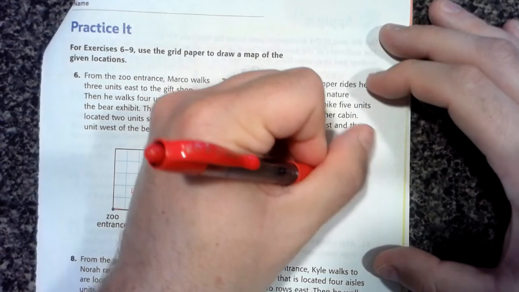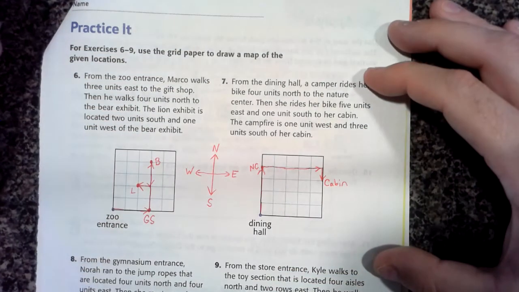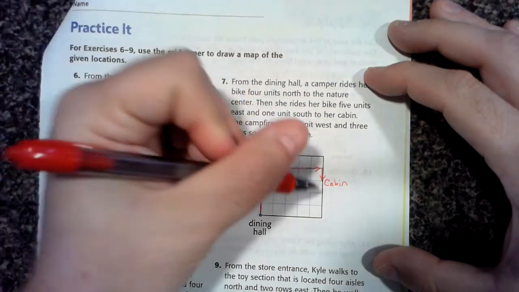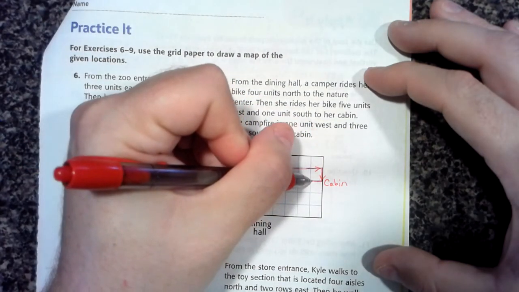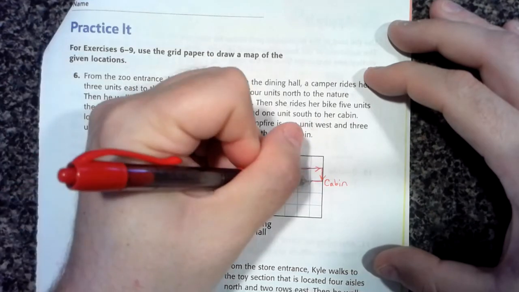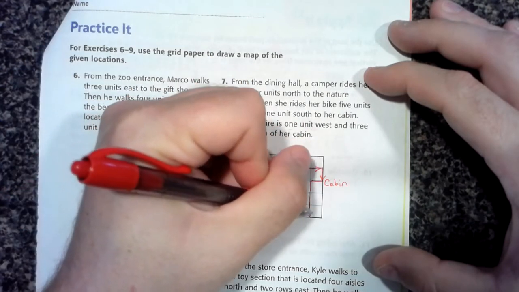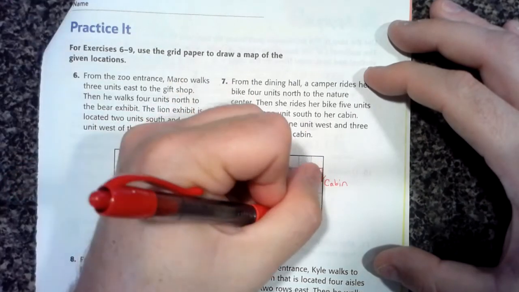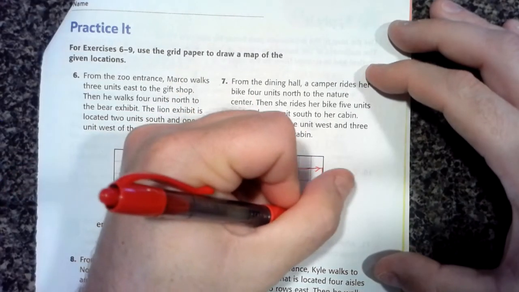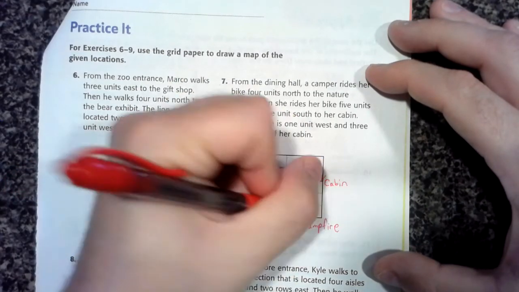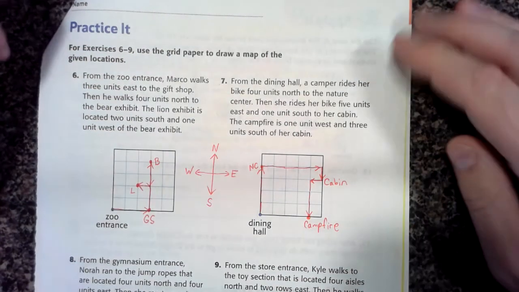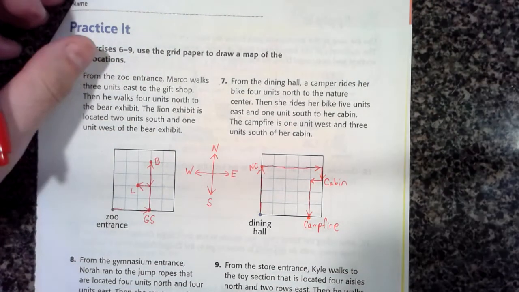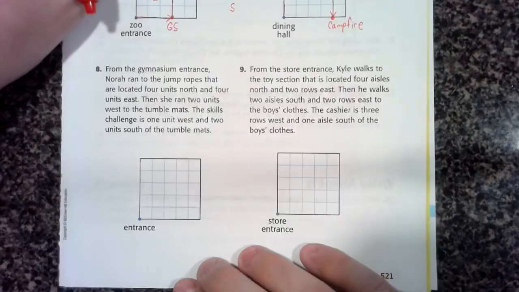Cabin right there. The campfire is 1 unit west and 3 units south. So 1 unit west, so we're going to go this way, 1 unit west, and then we're going to go 3 units south. So we're going to go 1, 2, 3. We're going to go this direction right here, okay? So this is going to be the campfire right there. So see, we just drew out our map. It's just giving directions is all it's doing.